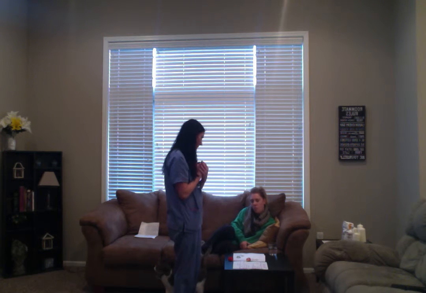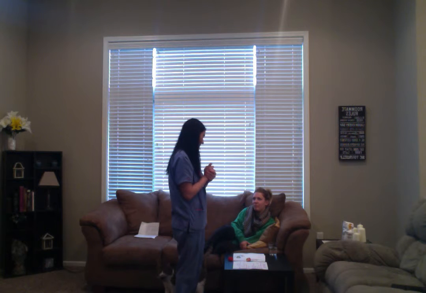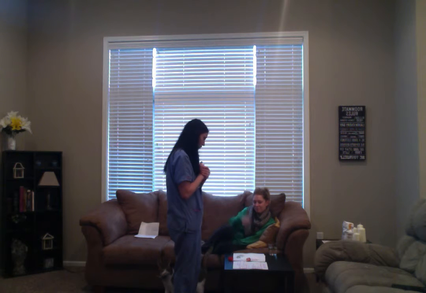And if she's in the laying position, I would put the head of the bed up, but because she is able to sit up by herself, I would then advise her to sit up so that she can swallow without hazard choking. Get down all right? Okay.